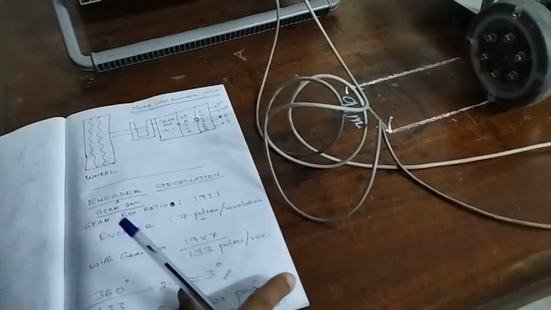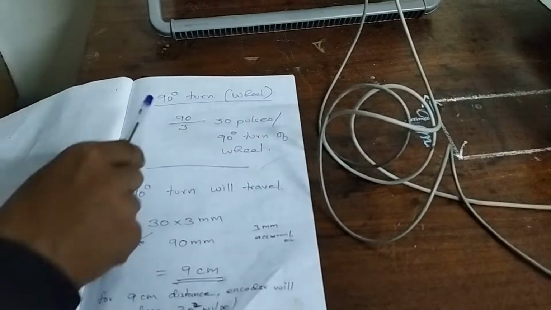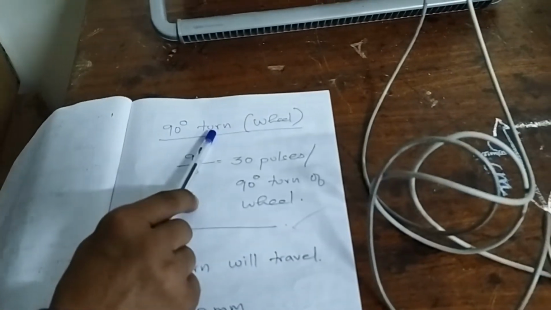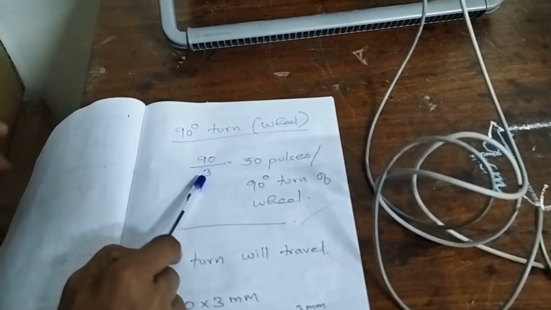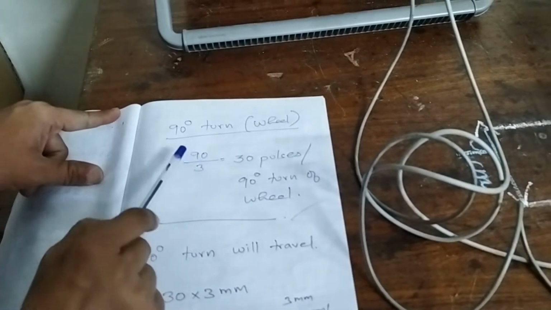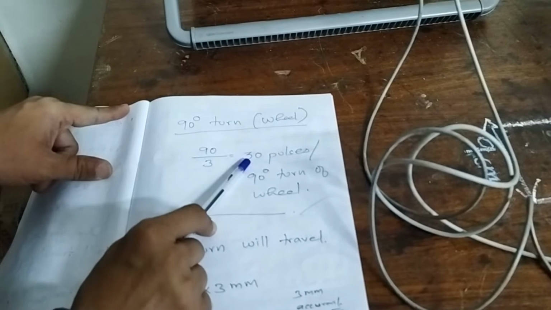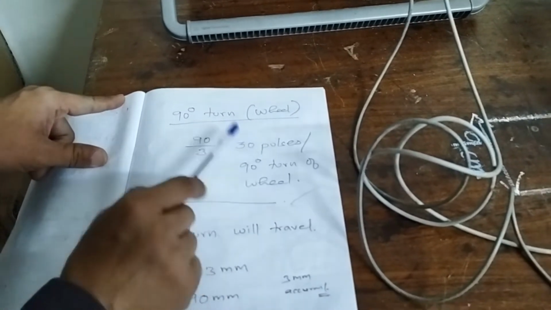By having this calculation as a reference, when the wheel turns 90 degrees, for every 3 degrees it will produce 1 pulse, meaning for 90 degrees it will produce 30 pulses. So a 90 degree turn of the wheel produces 30 pulses.